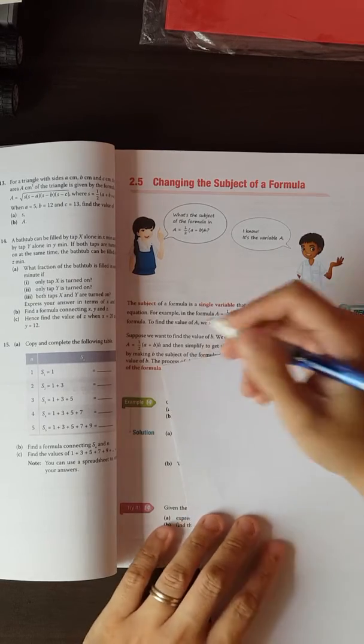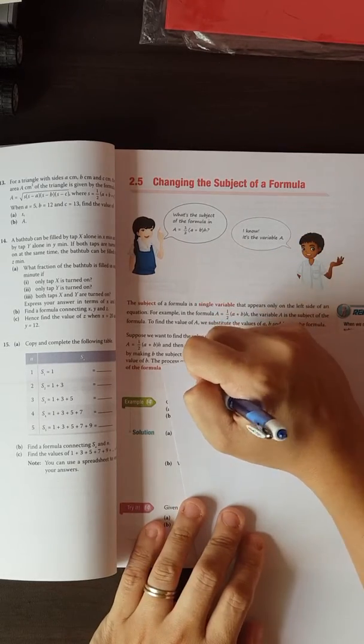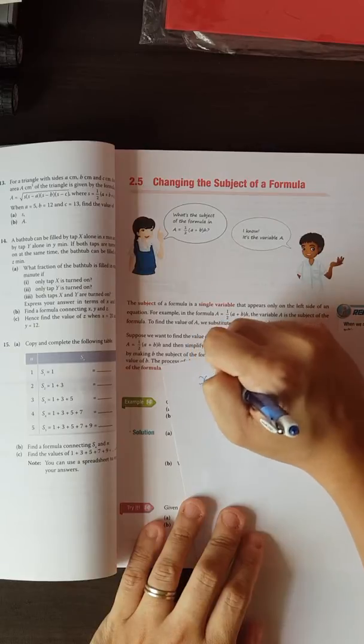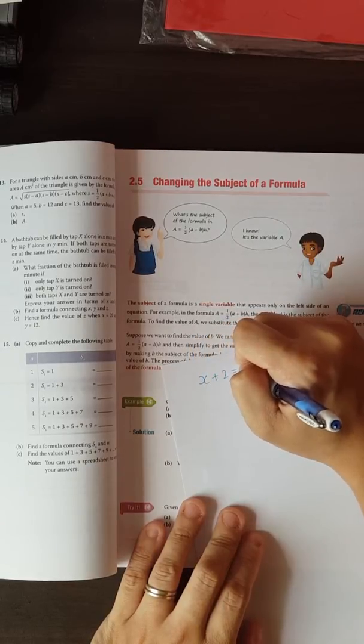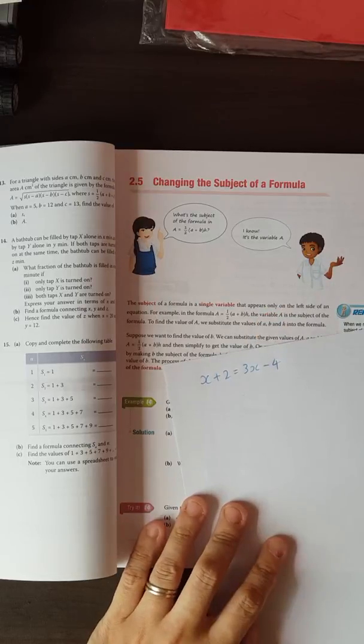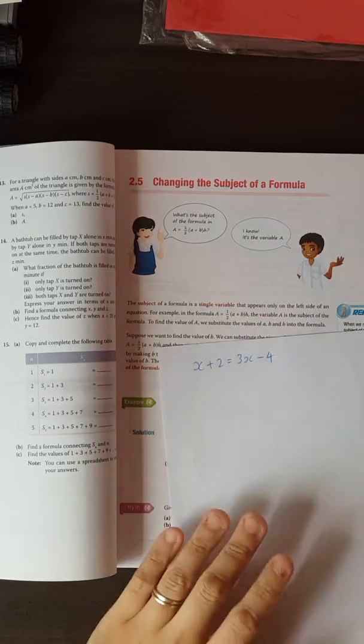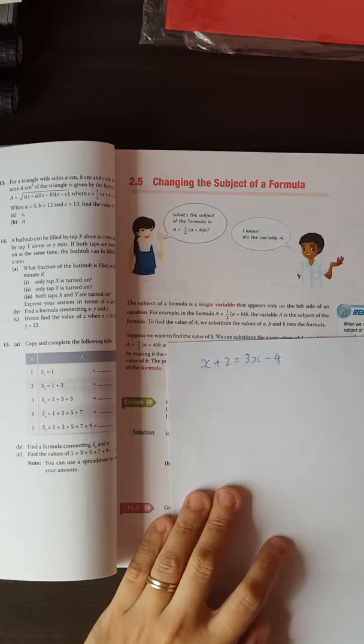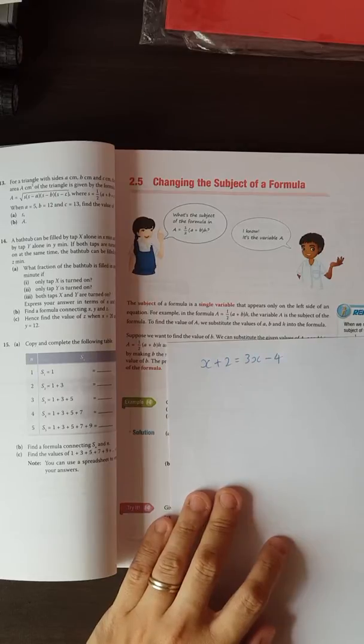Solving an equation. So if I have this equation, x plus 2 equals to 3x minus 4, how would you solve it? You can pause the video now, 30 seconds for you to do in your notebook. Try to work out the full steps. Okay, we're going to use those steps. You can pause the video now.